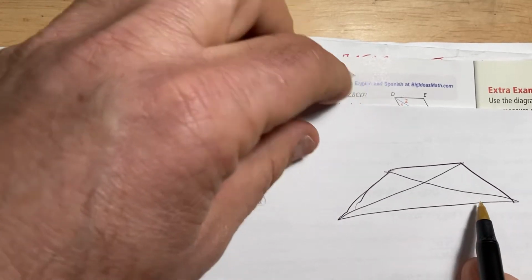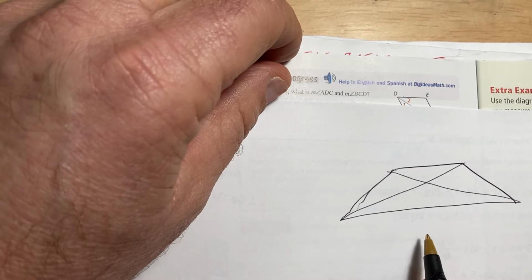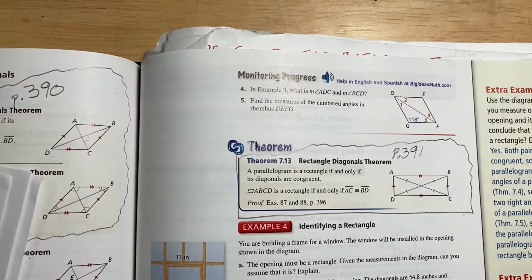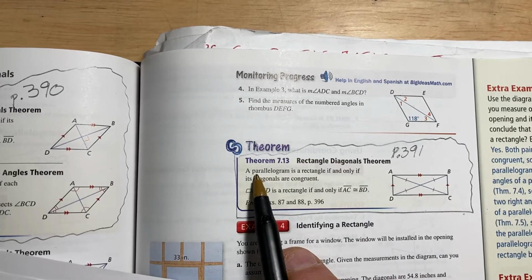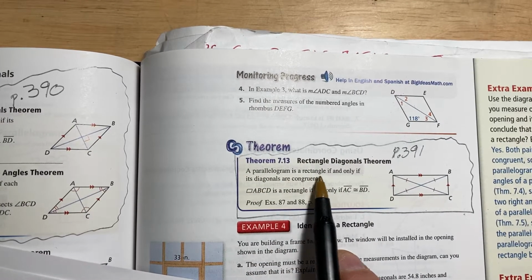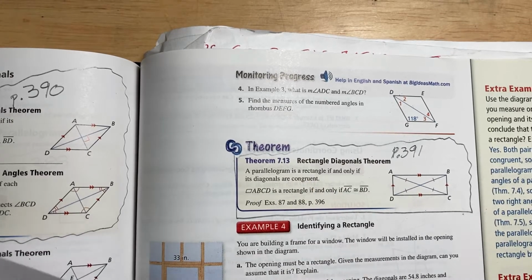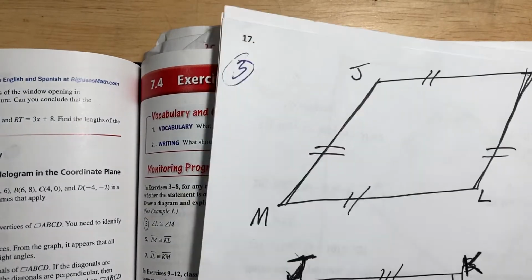These diagonals will be the same length, but that's not a rectangle. It's not even a parallelogram. Okay, so it's the rectangle diagonals theorem. It says if you're starting off with a parallelogram, then it will be a rectangle if and only if its diagonals are congruent. Okay. All right, good stuff.